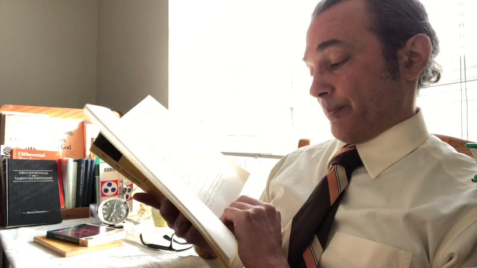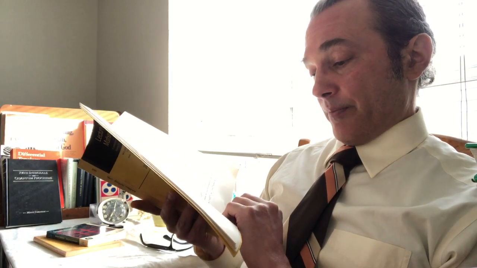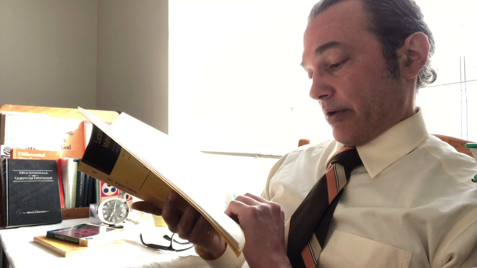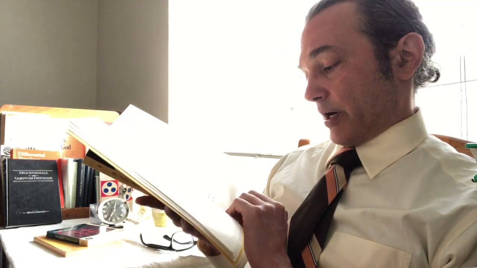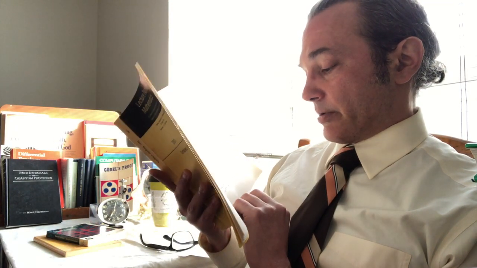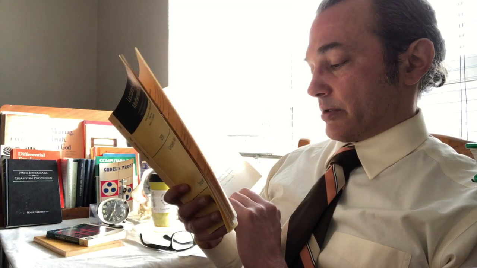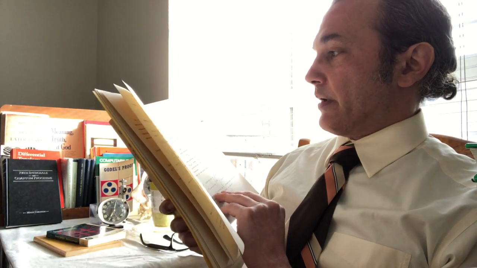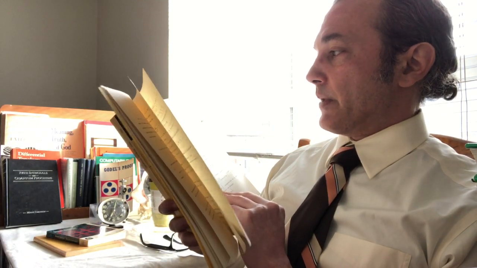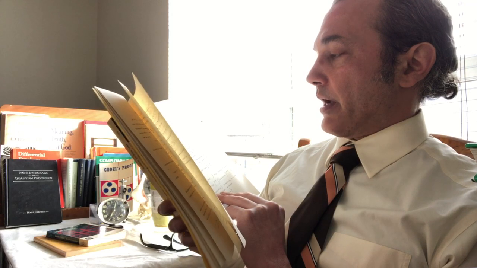Convolution is commutative. In fact, f star g of x equals the integral of f of y g of x minus y dy, equals, changing variable z equals x minus y, dz equals dy, the integral of f of x minus z g of z dz, equals g star f of x.